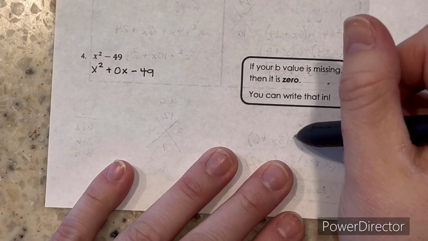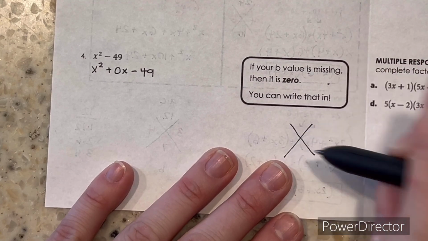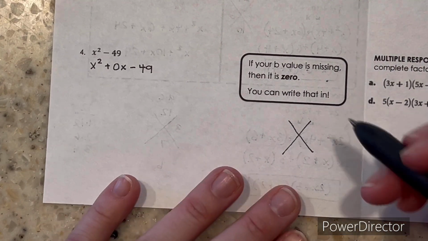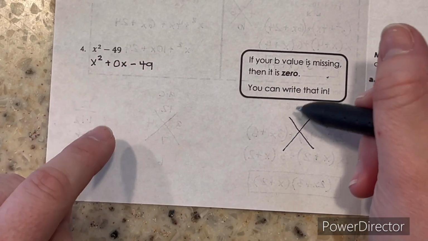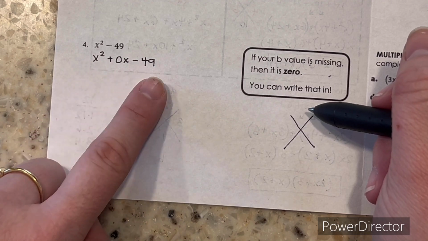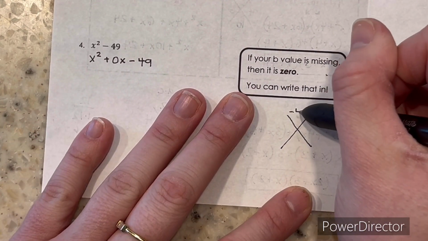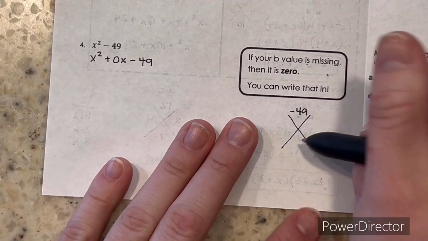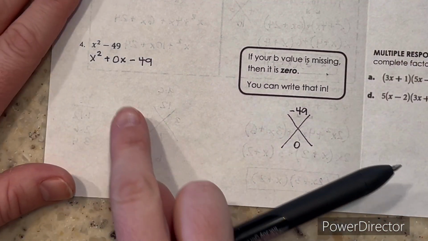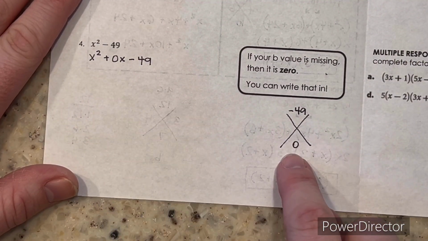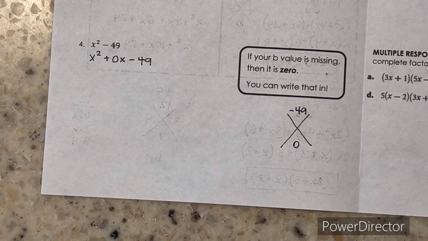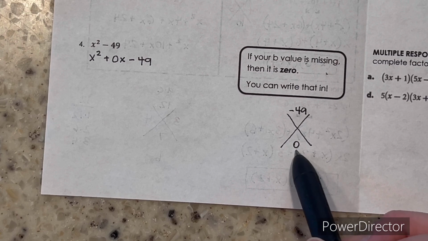Some kids like to see that 0 because then when you make your little x puzzle like this, you're looking at, so remember the top is a times c, so 1 times negative 49, so that's negative 49, and then a 0 in the bottom. Some kids like to see that 0 in there so that way they know, like, hey, I need to put that in the bottom. Now, this little x puzzle right here, we need these two numbers to add to give us 0.